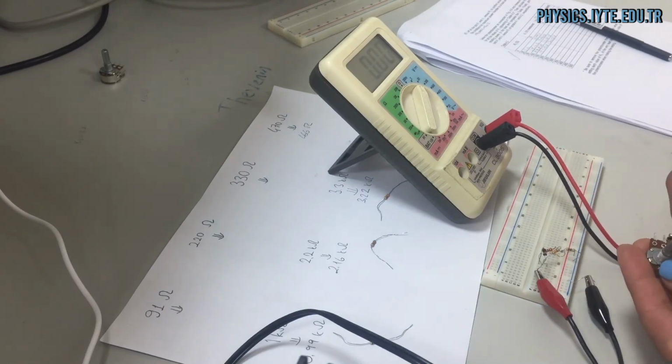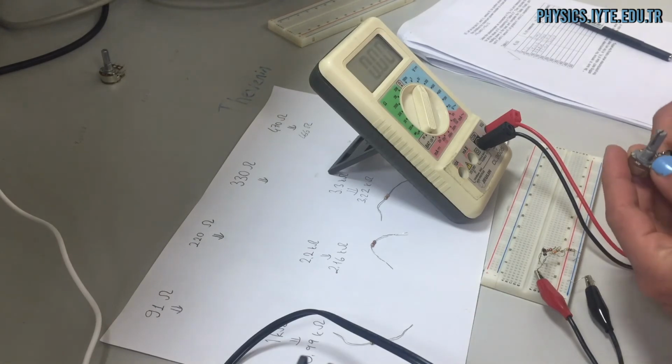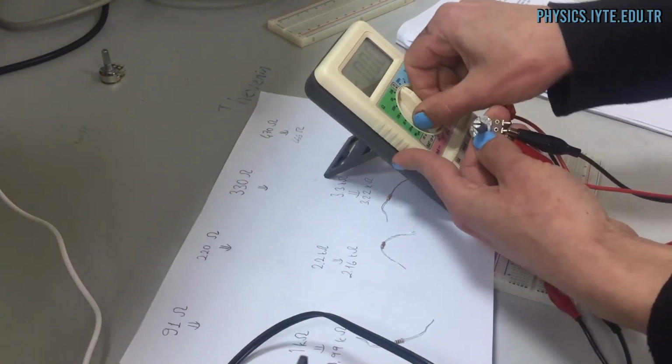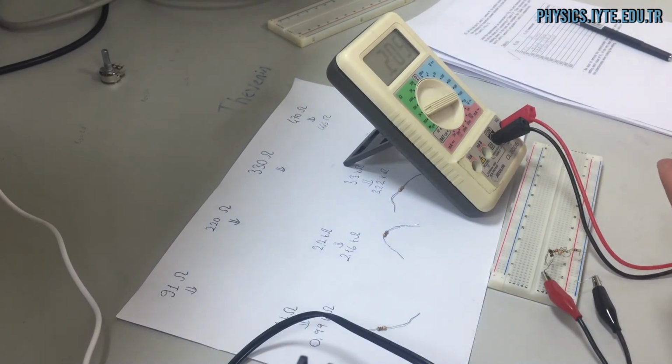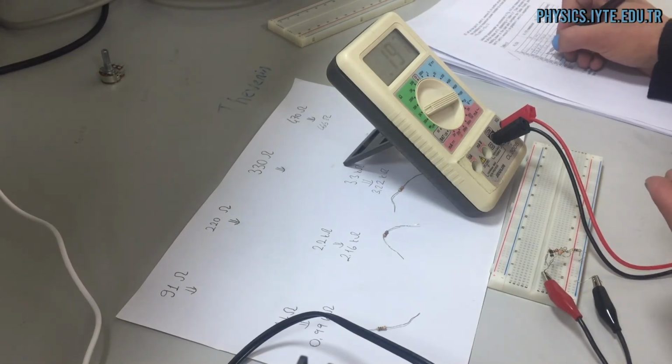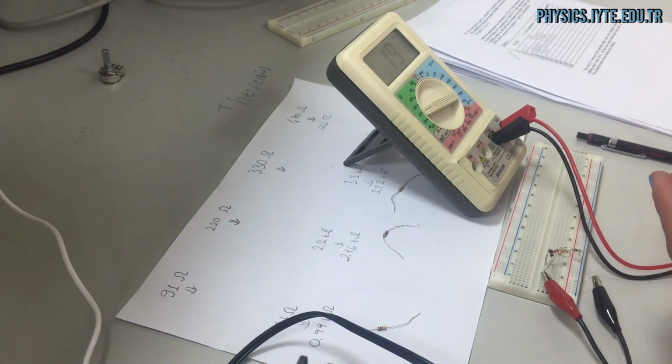Then the resistance will be set as 200 ohms, which we can write as 197 ohms.